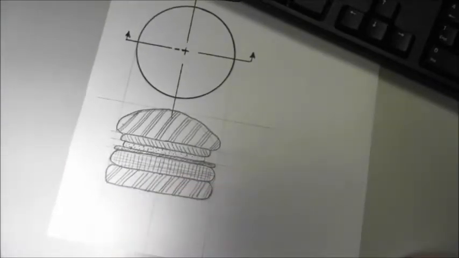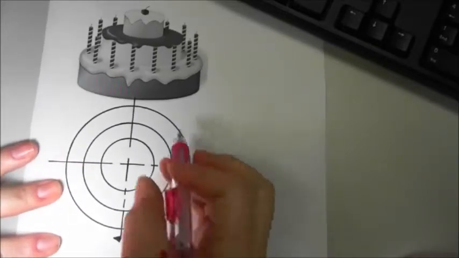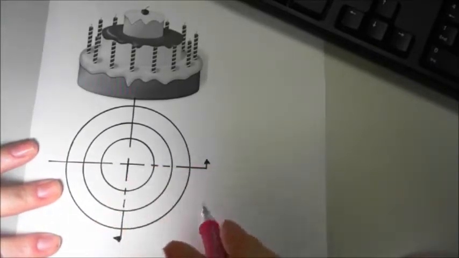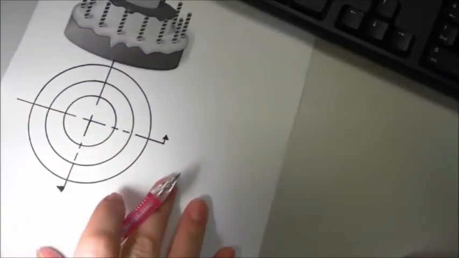Let's try a birthday cake. Same thing, same principle. Okay, on this birthday cake, however, we're only going to do a half section. We're not doing a full section. So I'm only cutting through here and here. So I'm cutting out this slice of this part of it and removing it so we can see through. So let's bring those down real quick.